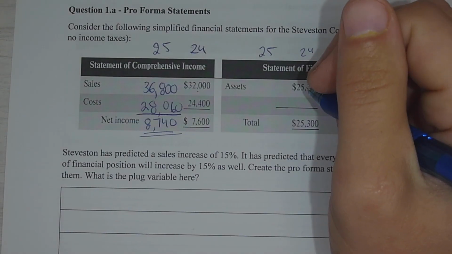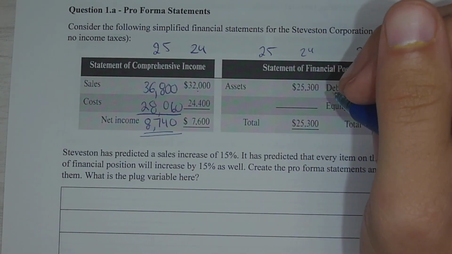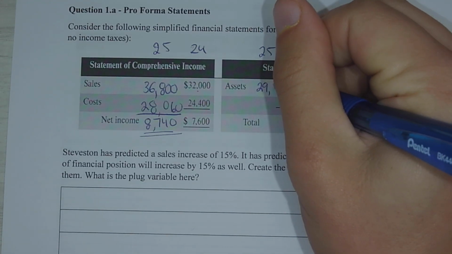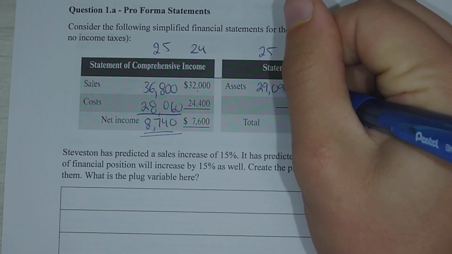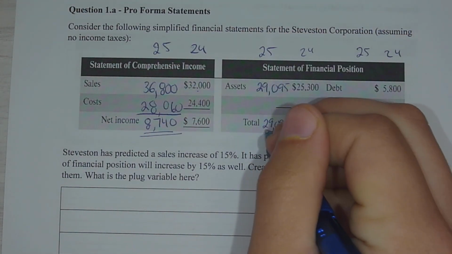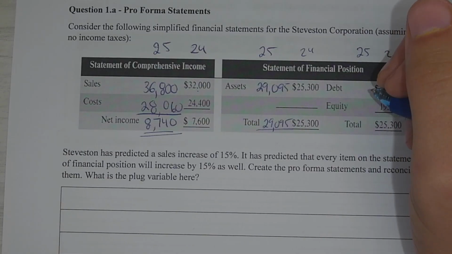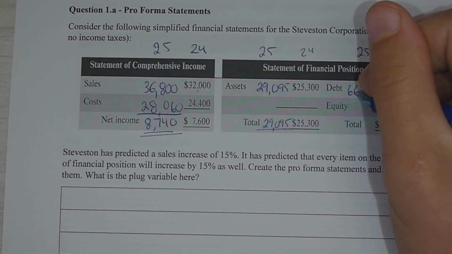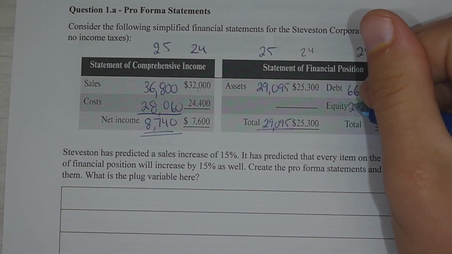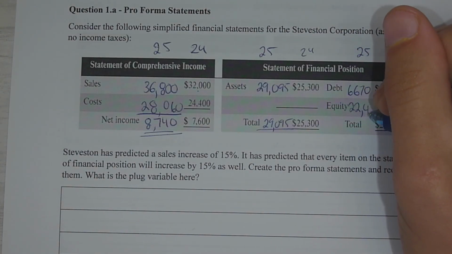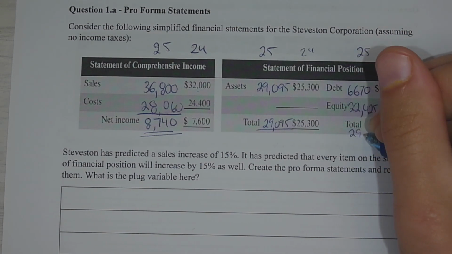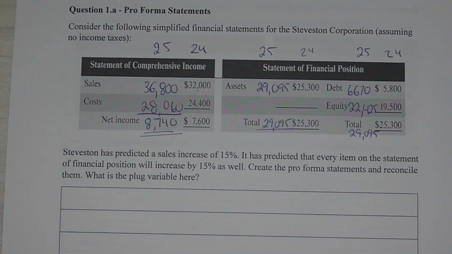Same for our assets. We assume that those are going up. So we have now 29,095. Our debt will do the same, and our equity will do the same, for a total of 29,095. Okay, so what is the problem with that?